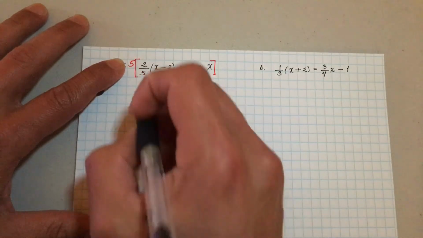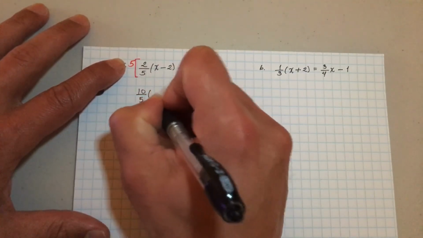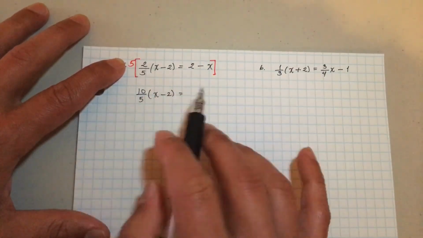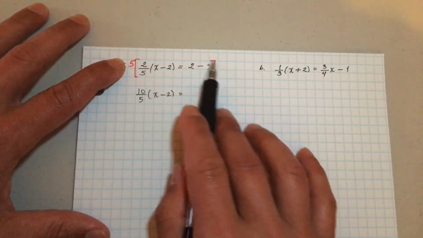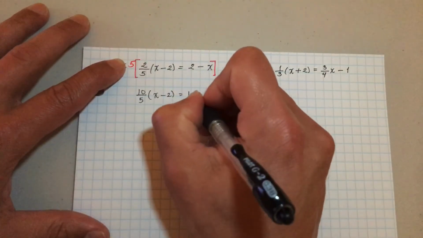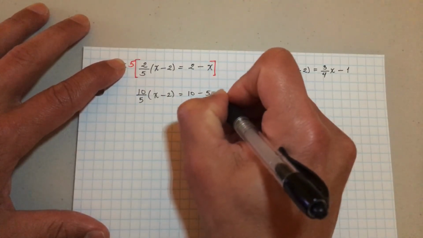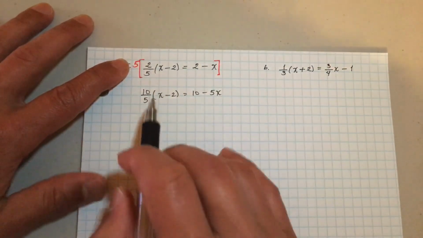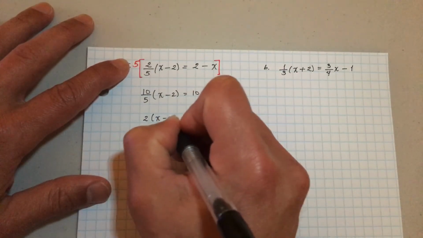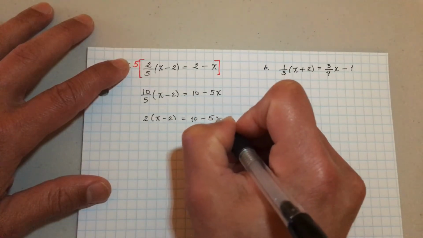5 por 2, 5 times 2 is 10. Leave the bottom the same. And then the x minus 2, you leave it alone. El x menos 2 se deja igual. Pero esto seguimos. So this part we continue. 5 times 2 is 10. 5 times x is 5x. Okay? 10 divided by 5 is 2. 10 entre 5 is 2. So we have x minus 2 is equal to 10 minus 5x.